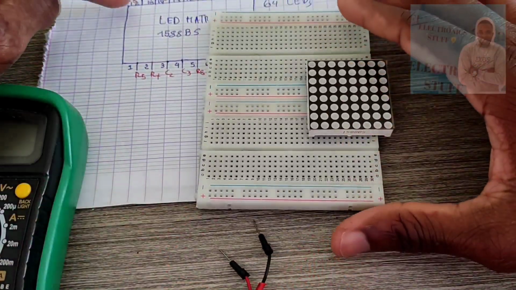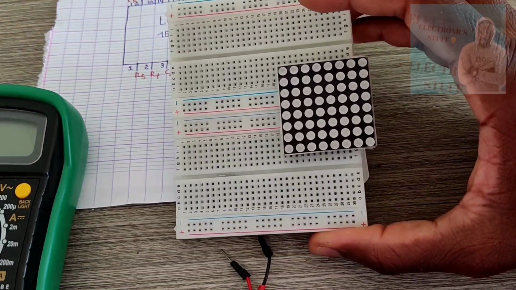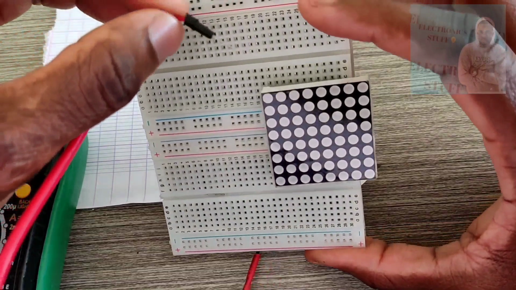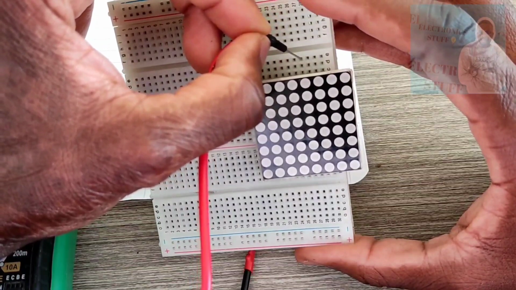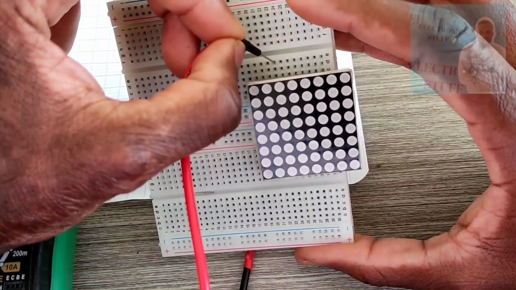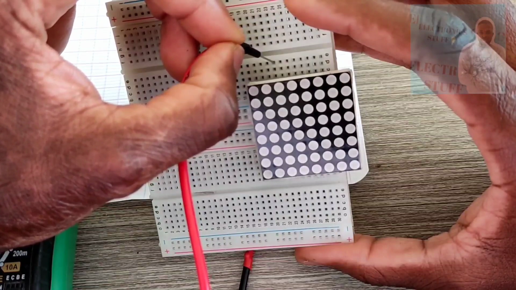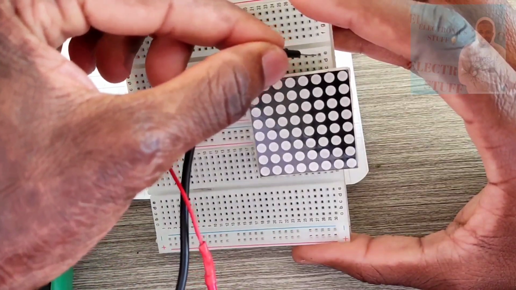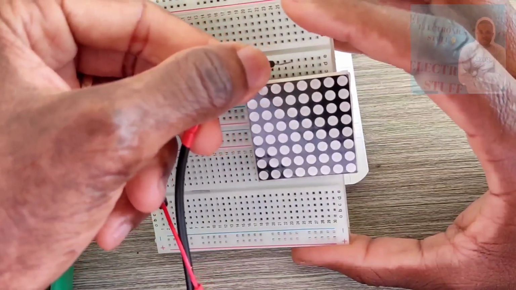Column 8 is pin 16, so I'm going to search for this pin. That's pin 9, 10, 11, 12, 13, 14, 15, 16, and we said that the column is the negative cathode, so we need the black lead. 1, 2, 3, 4, 5, 6, 7, 8.